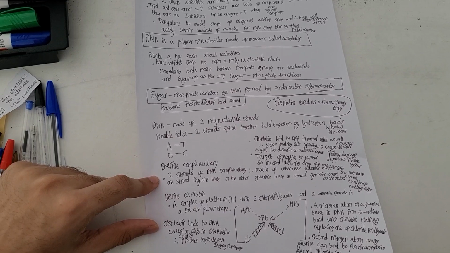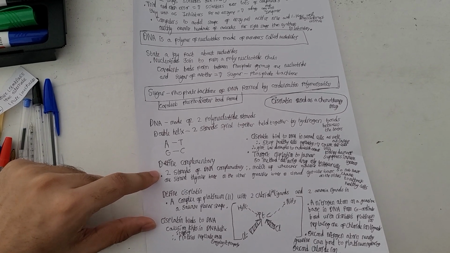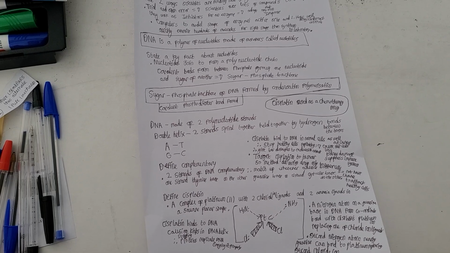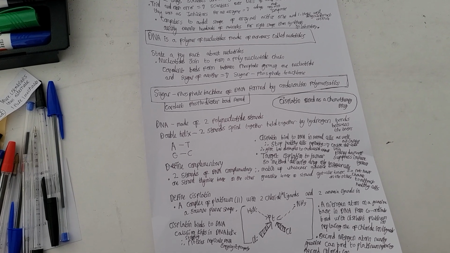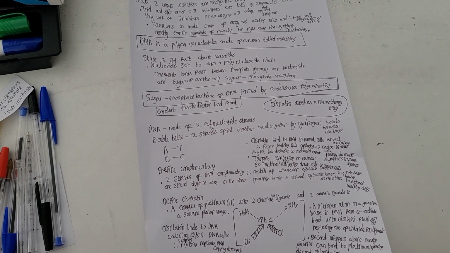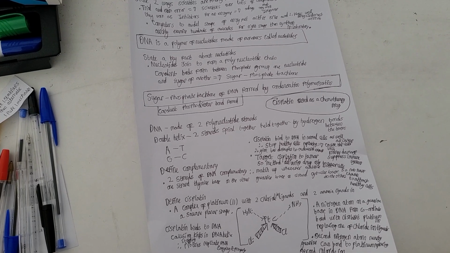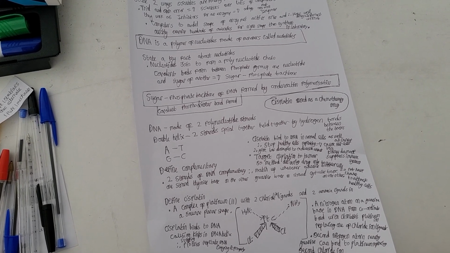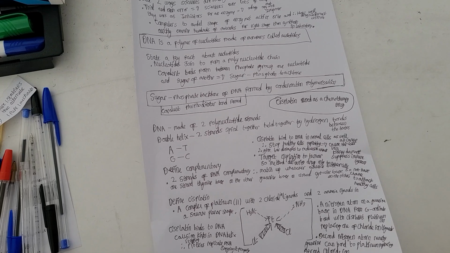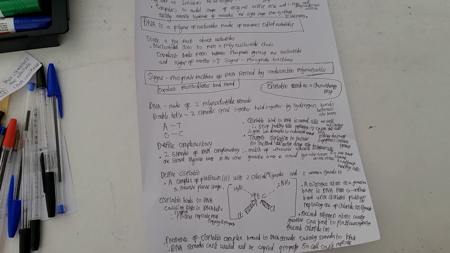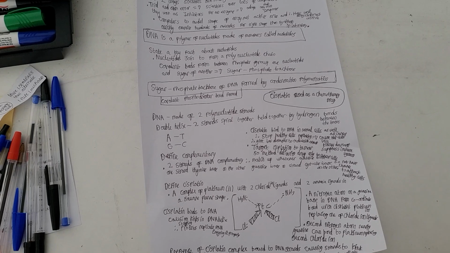Definition of complementary: the 2 strands of DNA are complementary, therefore they match up. Whenever there is an adenine base on one strand, there is a thymine base on the other. Whenever there is a guanine base on one strand, there is a cytosine base on the other.